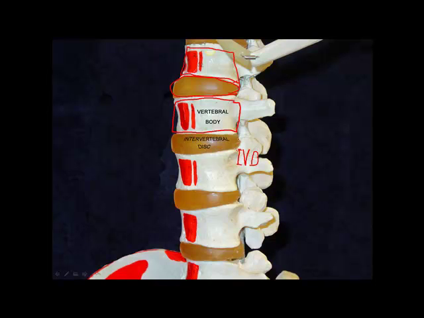So this is the lumbar spine. So this would be L5, L4, L3, L2. Okay? Right here are the intervertebral foramen for nerves to come and go into the spinal cord or out from the spinal cord.